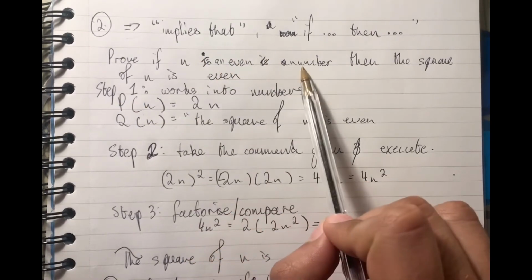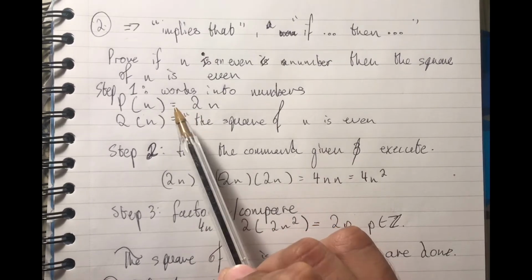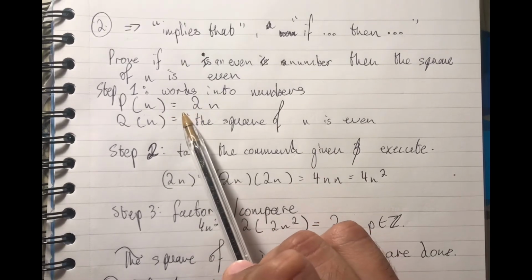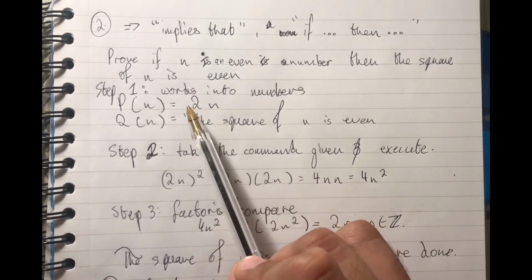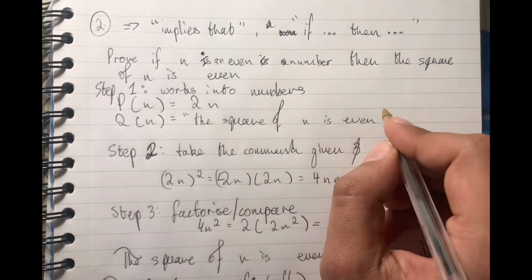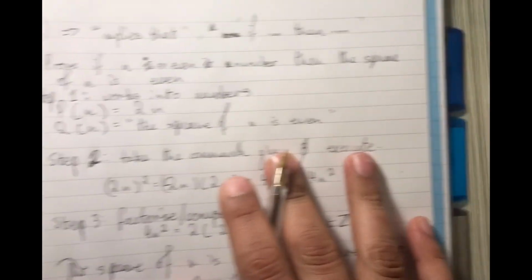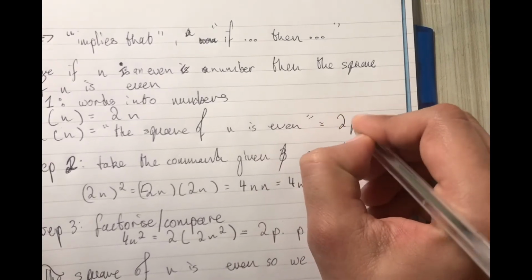Here we have n as an even number. Putting words into numbers means that the first statement is just saying 2n. This is an even number. Next statement is the square of n is even, which means you can express it as 2p.